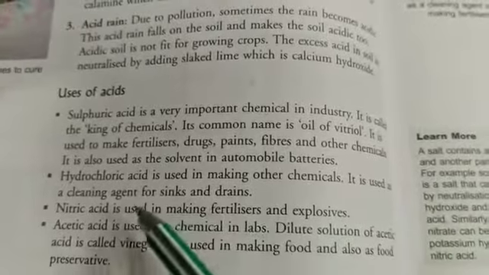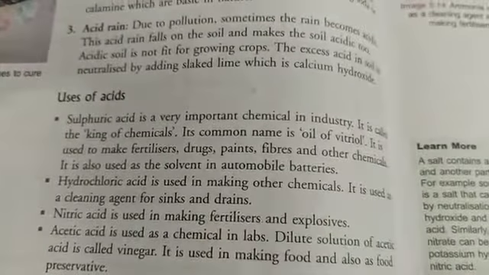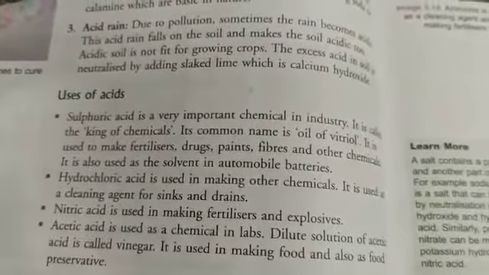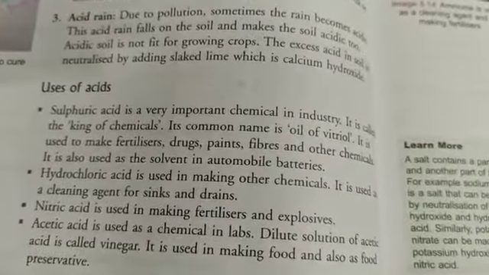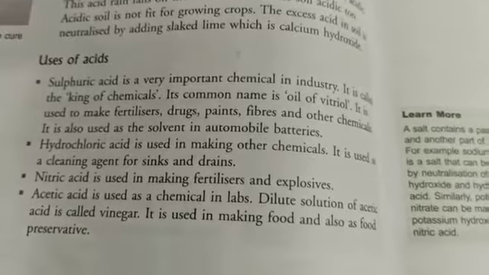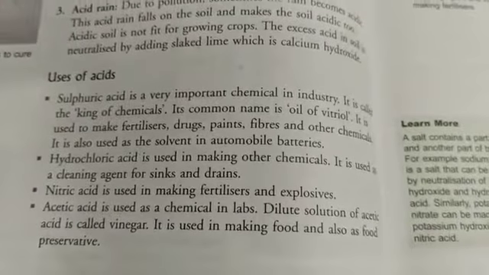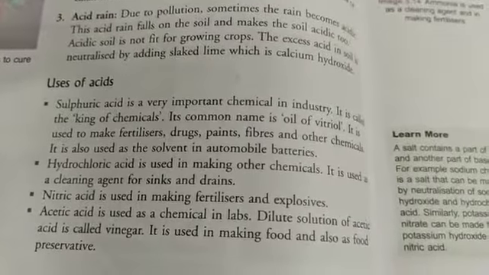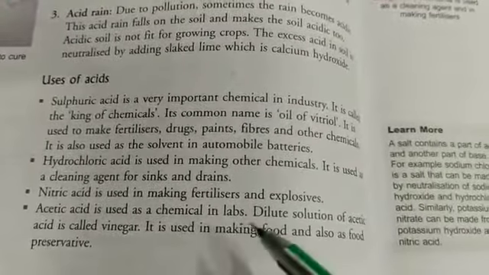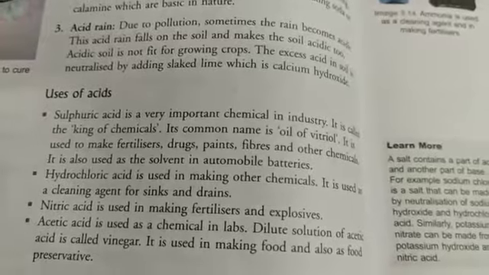It is also used as a solvent in automobile batteries. Then hydrochloric acid is used in making other chemicals, and it is also used as a cleaning agent for sinks and drains. Nitric acid is used to make fertilizers and explosives.